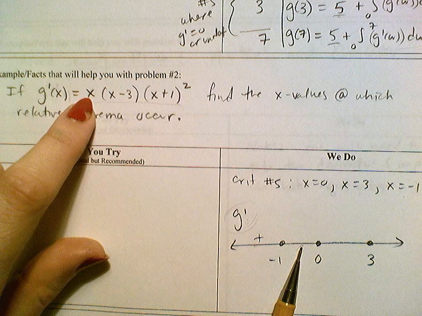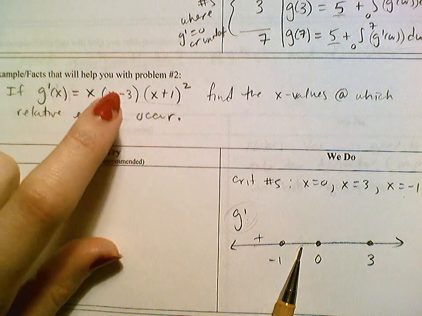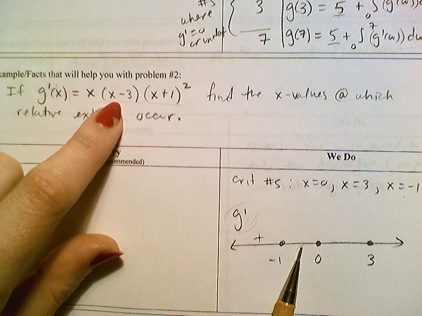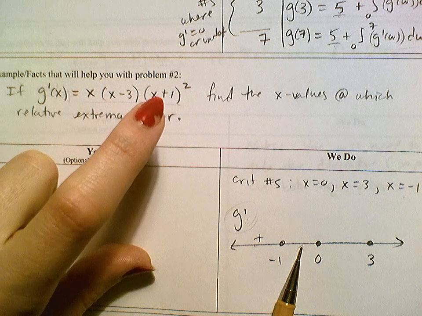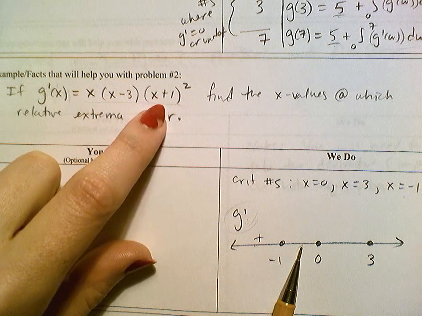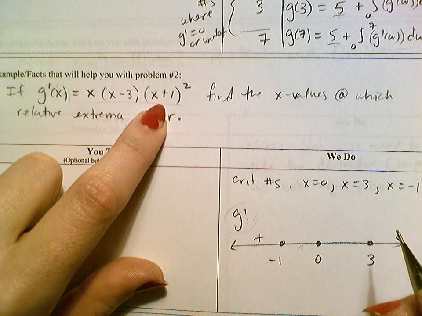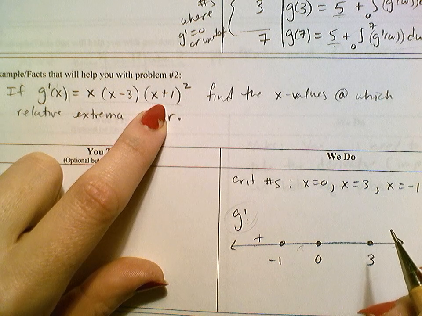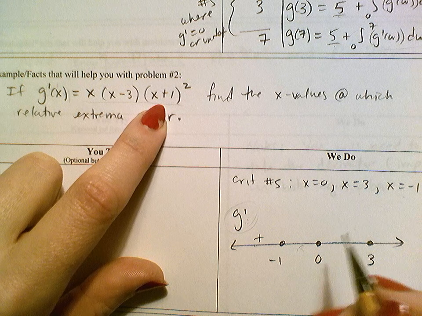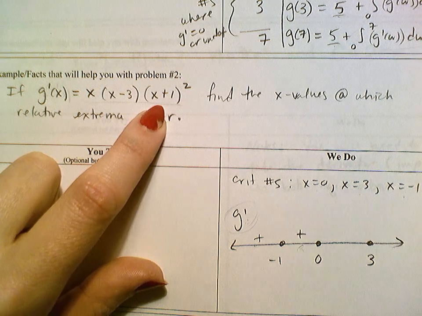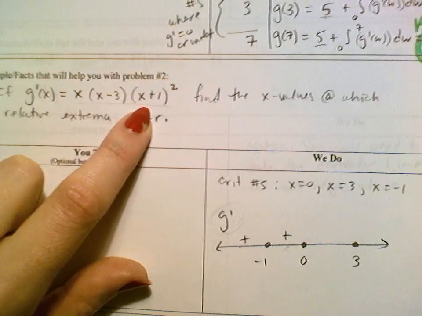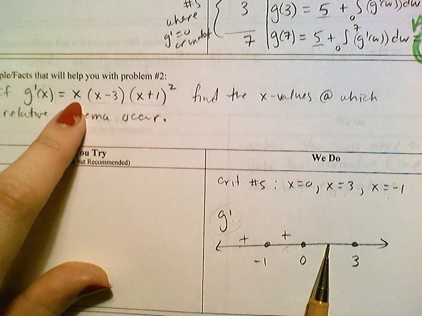Now I'll plug in negative 1/2. So negative, negative, positive. Okay, this will work, I think. Positive. Right, yeah. And I'll plug 2 in.